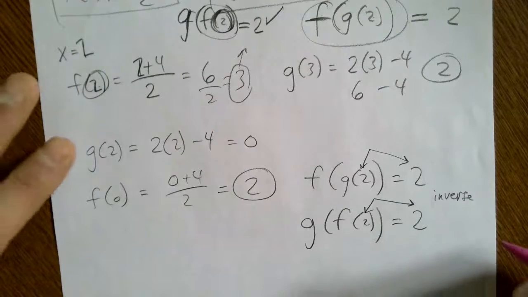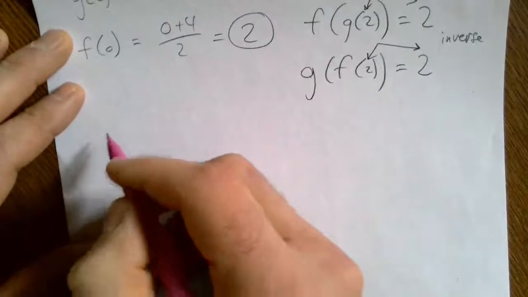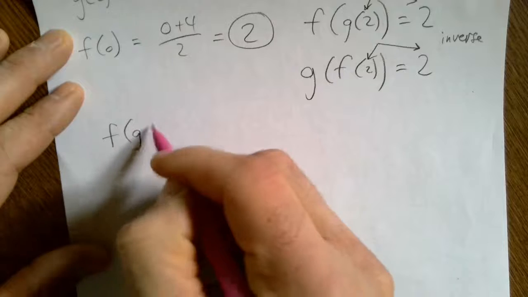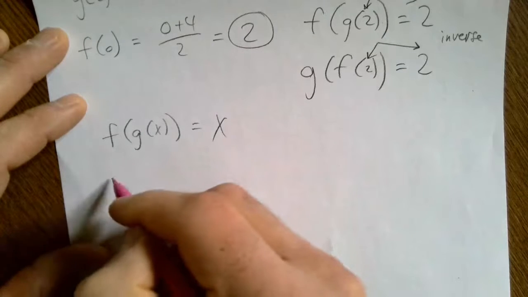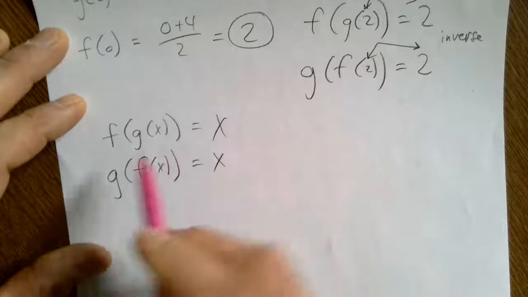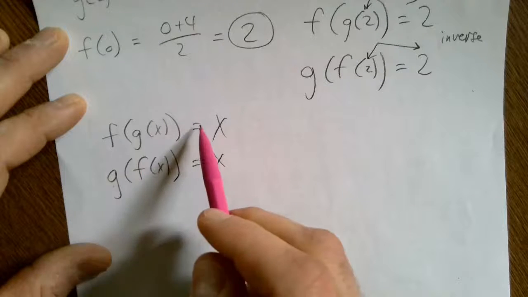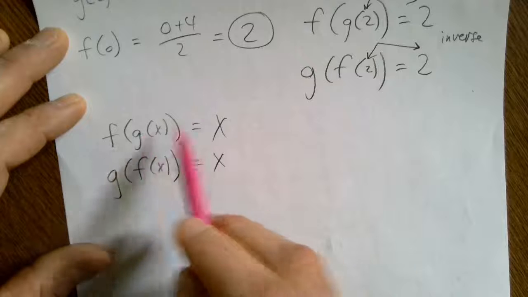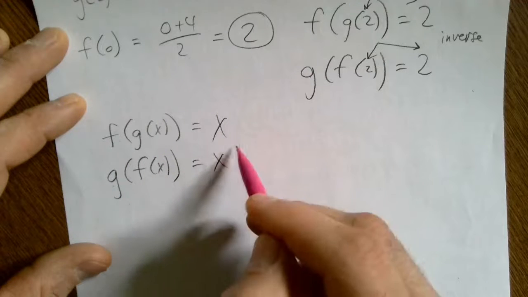Okay? So how do you know if two functions are inverses of each other? If you start with an x, and then you do f of g of x, and it equals x, it's an inverse, as long as it works either direction. So if you have two functions, f and g, and you plug one into the other, f of g of x equals x, and g of f of x equals x. Then these are inverses.